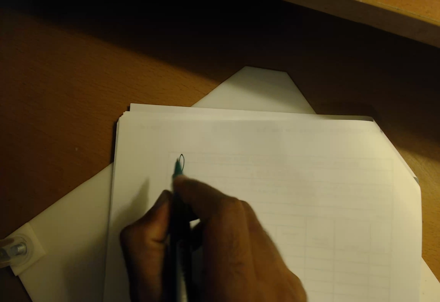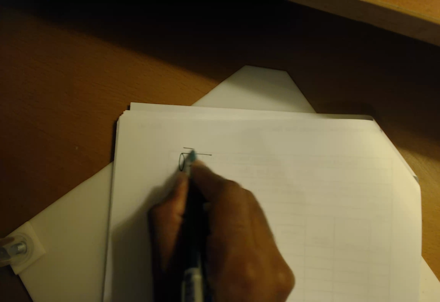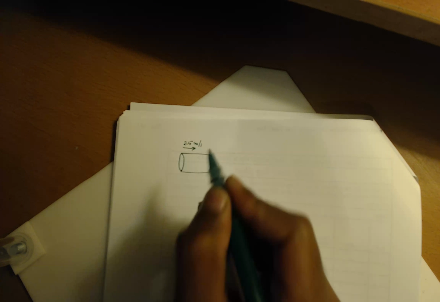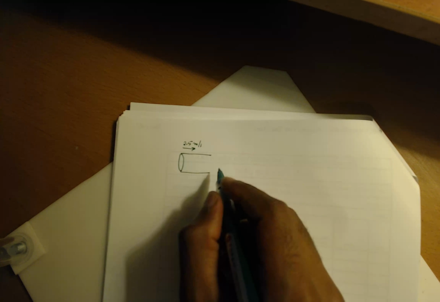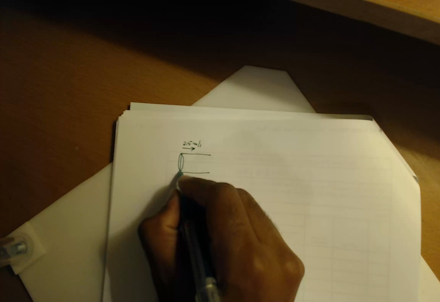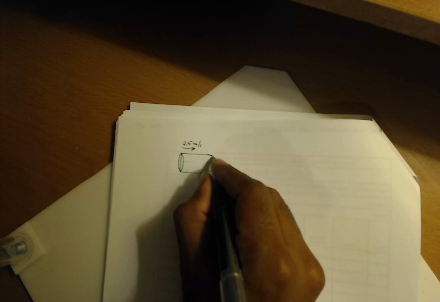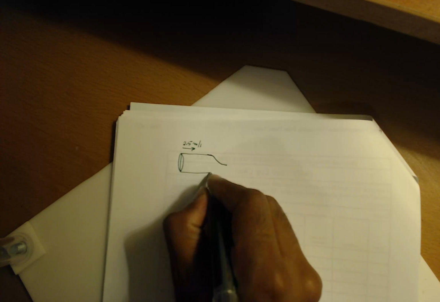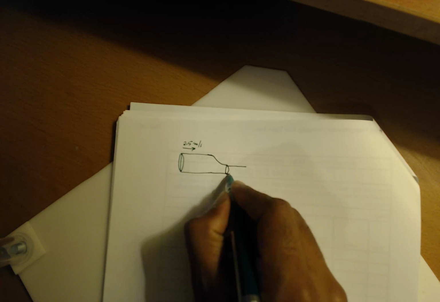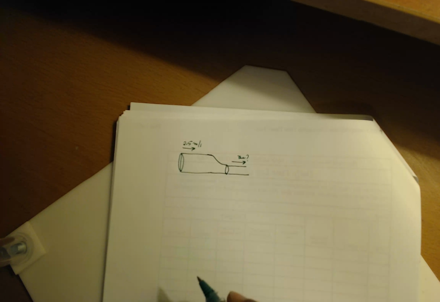So we had water flowing through a circular pipe, which probably looks like this, flowing at the rate of 2.5 meters per second. If the diameter of the pipe decreases to half its value, so diameter is twice the radius, so that becomes half. So now it probably goes like this, right? And now this is the pipe. Now they're asking us what is the velocity now.